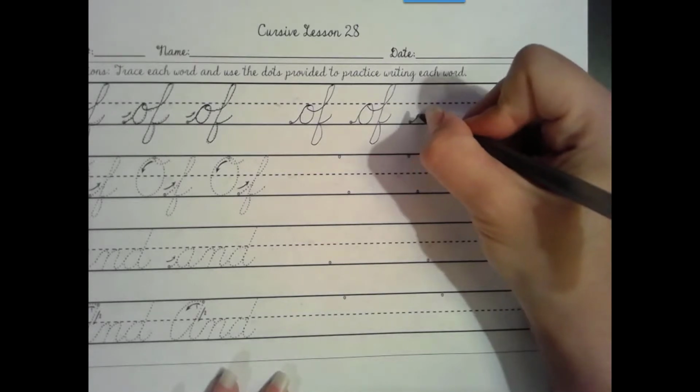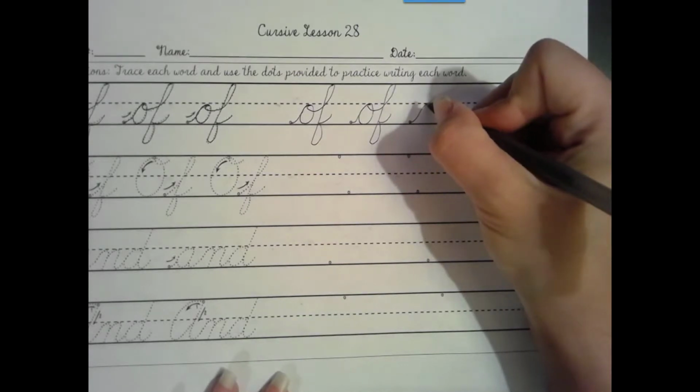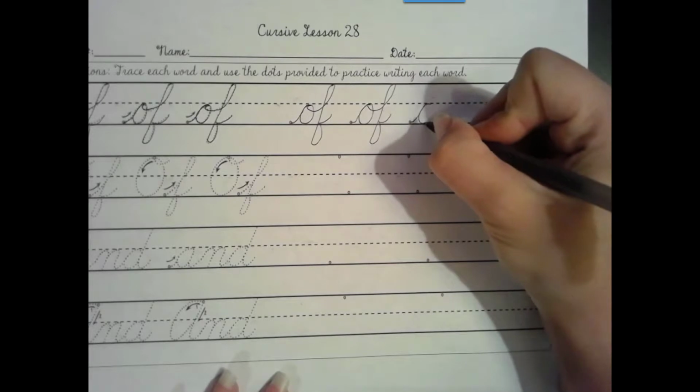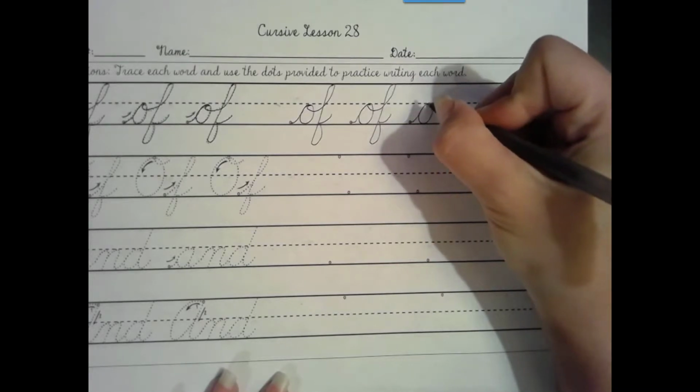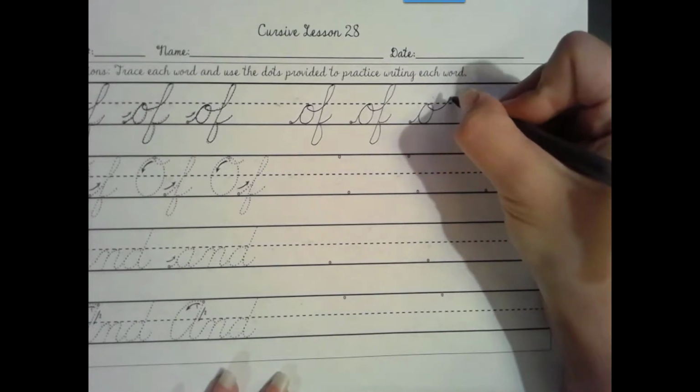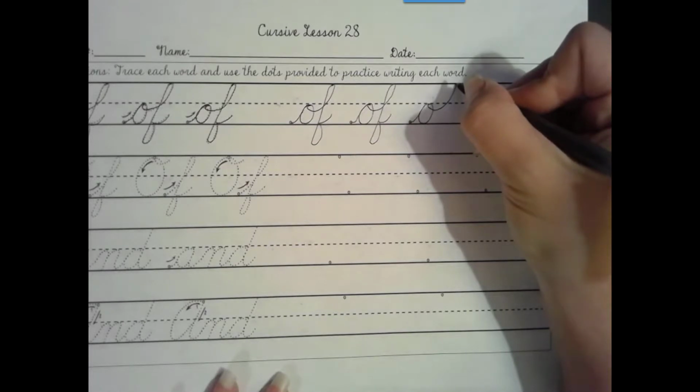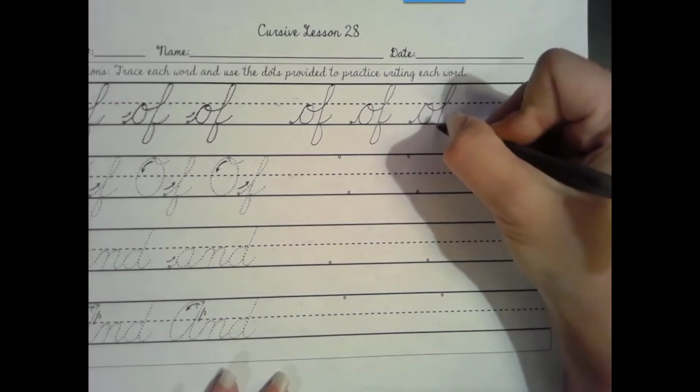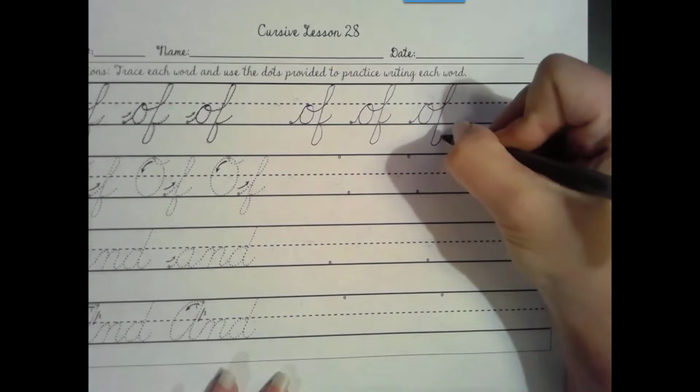Starting dot, we're going to slant up, retrace, touch the bottom, complete your oval, make your loop, continue up, slant to the top, loop back, continue below the line, loop forward, touch the line, make your tail. So that is the word of, O-F.